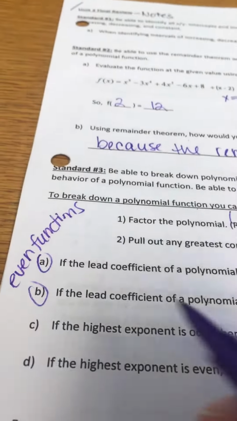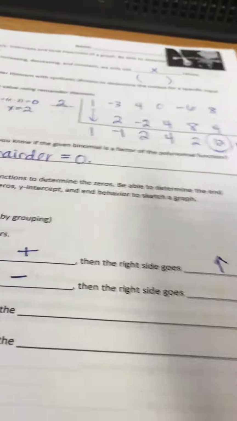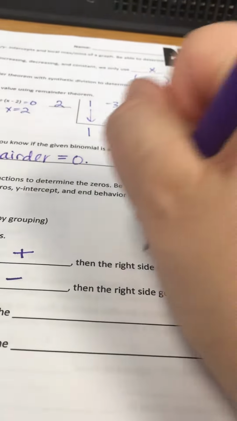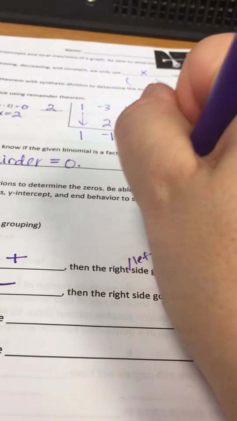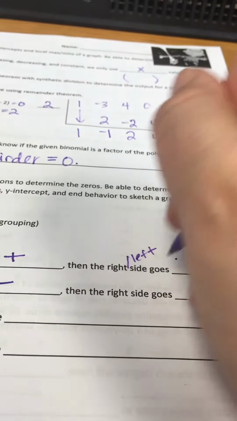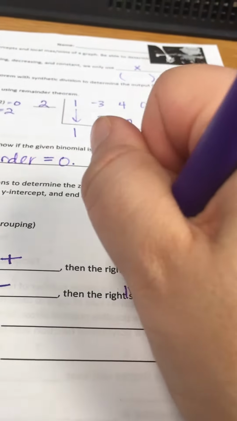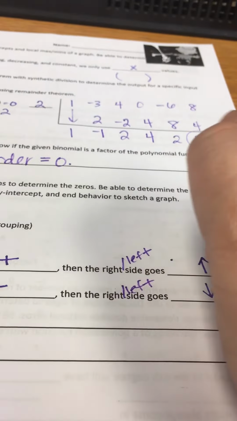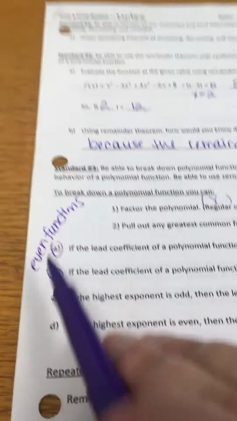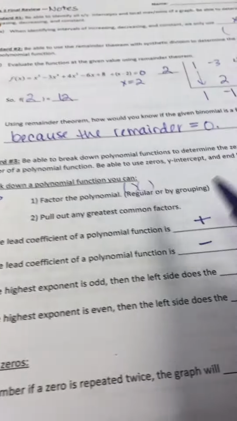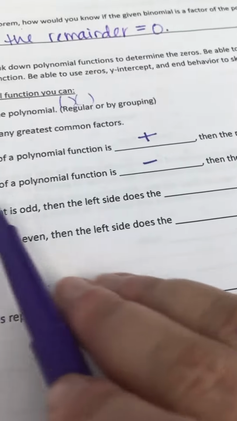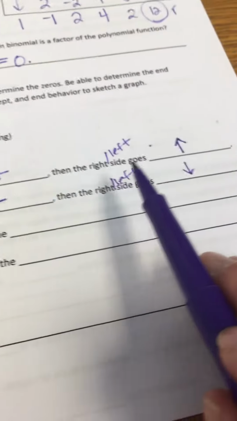For an even function, if the lead coefficient of a polynomial function is negative, then the right side, and coincidentally, left side, both go down. So again, A and B are for even functions, so if the degree is even, if the leading coefficient is positive, both sides go up. If the leading coefficient is negative, then both sides go down.